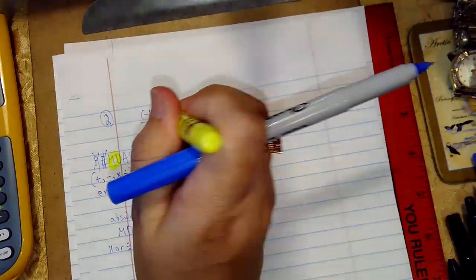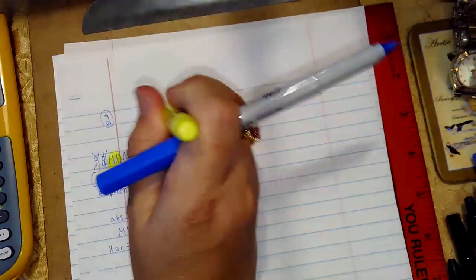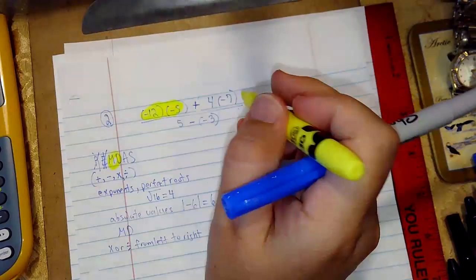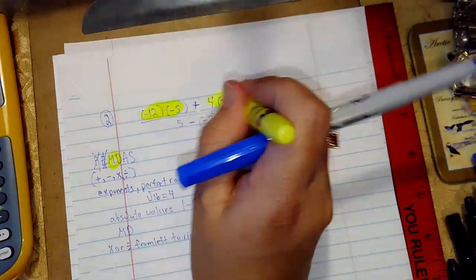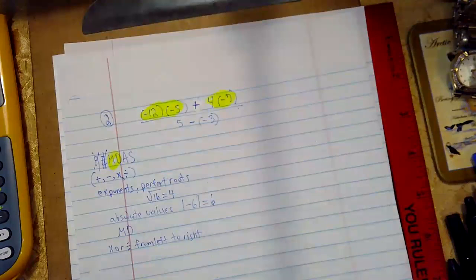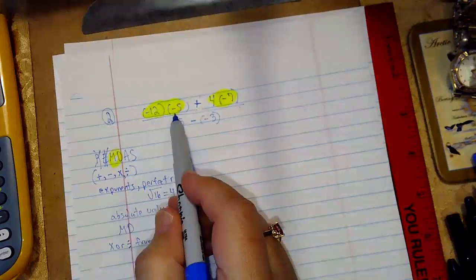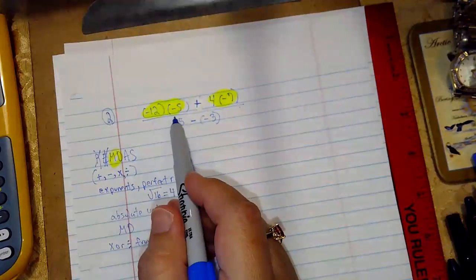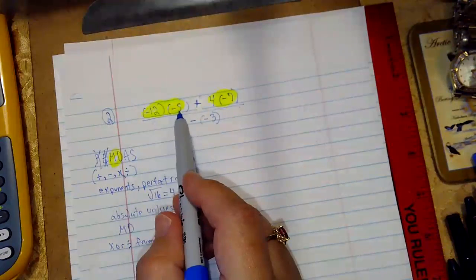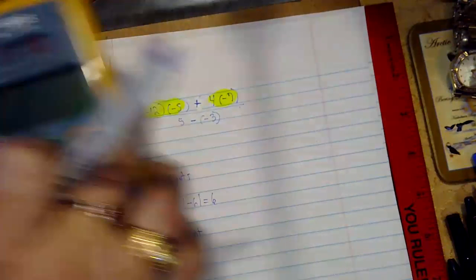So we've got to focus then on this. This is multiplication from left to right, and this is also multiplication from left to right. So I'm going to focus on that. So negative 12 times negative 5, that should give us 60. A negative times a negative is a positive. Then you can always use your calculator to double check that.